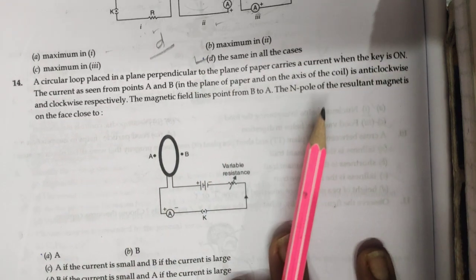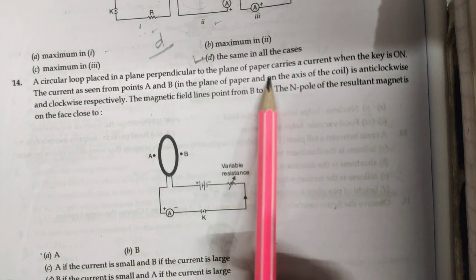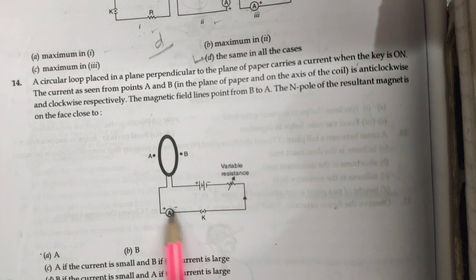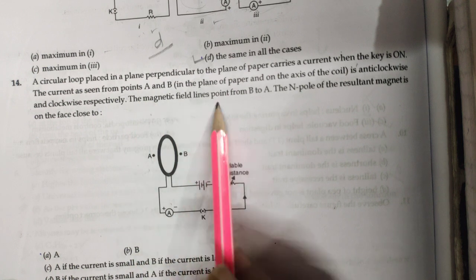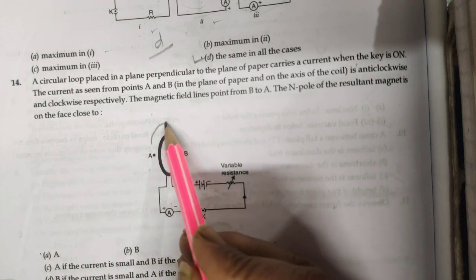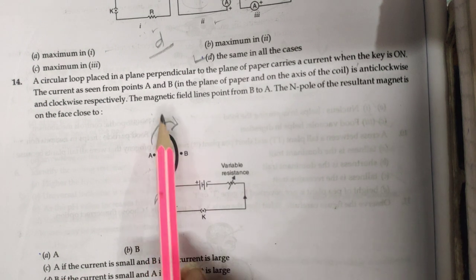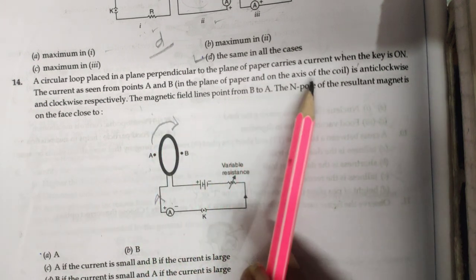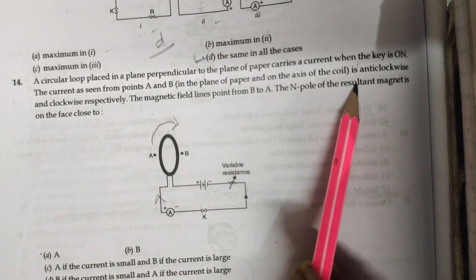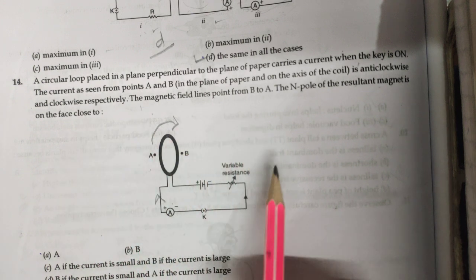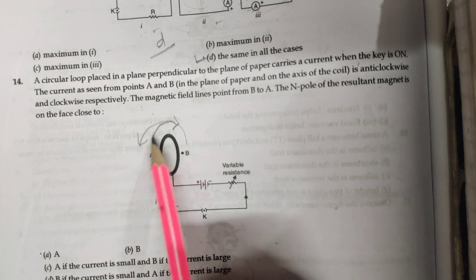Now in this question beta, there is a loop given here in a plane perpendicular to the paper. It carries a current, the key is on, and the current is seen from A to B. Meaning the current flows like this. In the plane of the paper, the current seen from A to B is anti-clockwise and clockwise respectively. You have to tell the magnetic field lines from B to A.